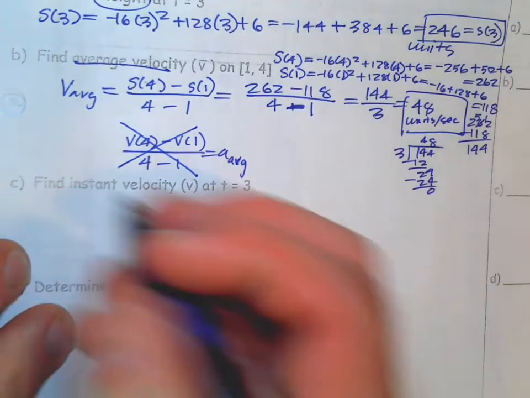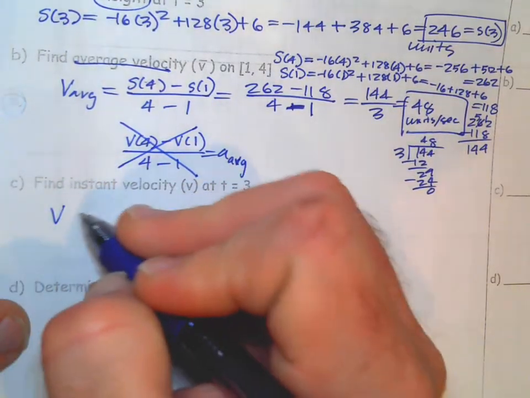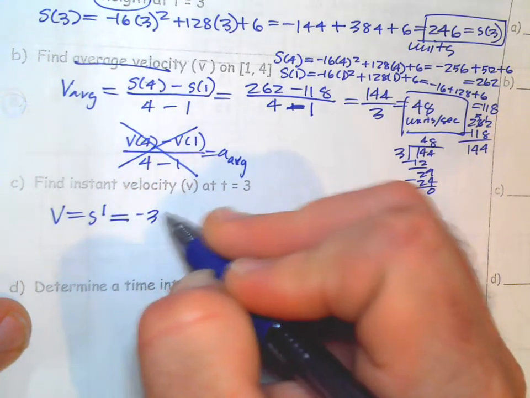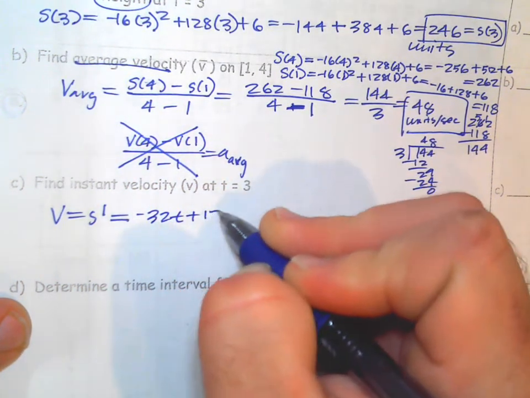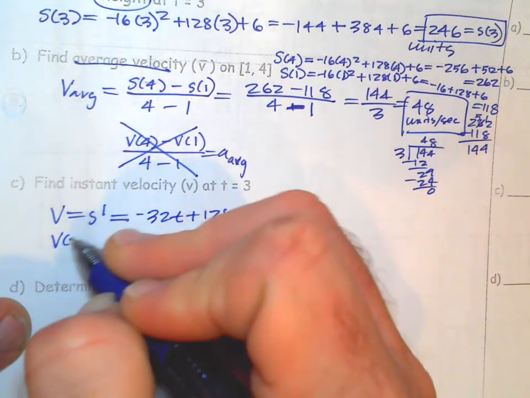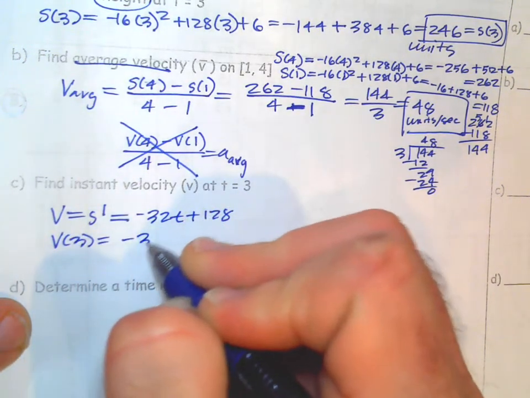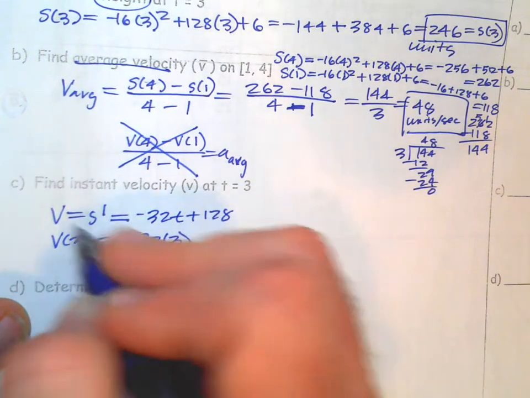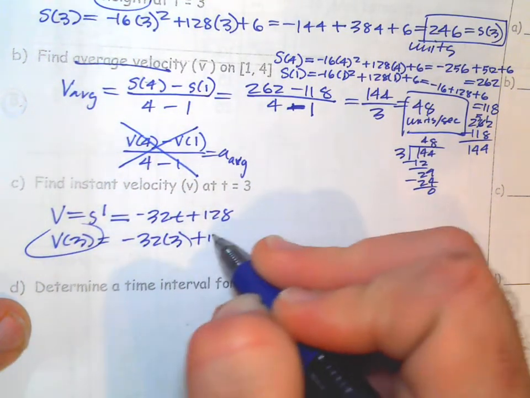Instant velocity is just the actual velocity. So v equals s prime, the derivative of s, which is negative 32t plus 128. So we're going to plug 3 into this. See how I'm labeling my work? V equals s prime, then v of 3. I need to see that.